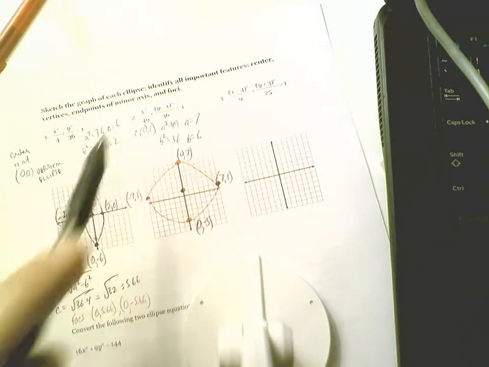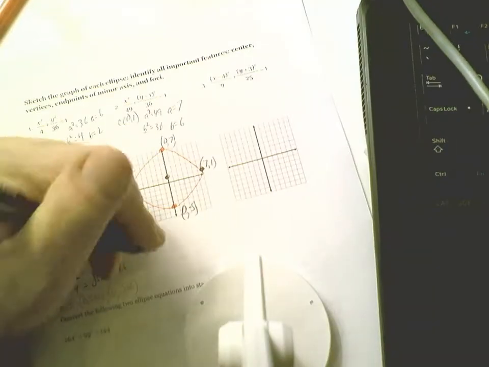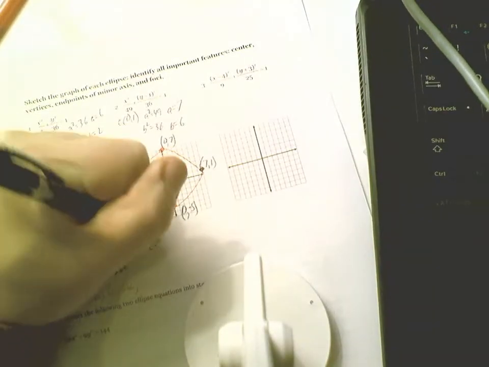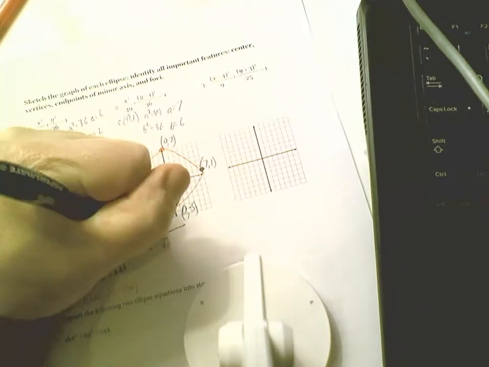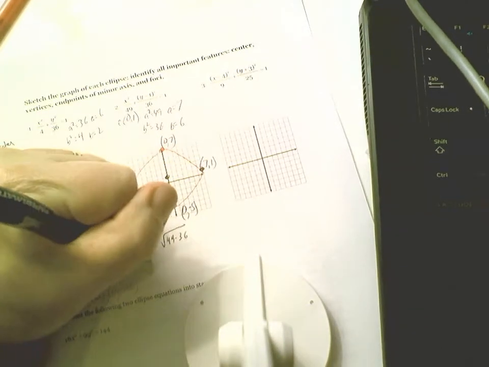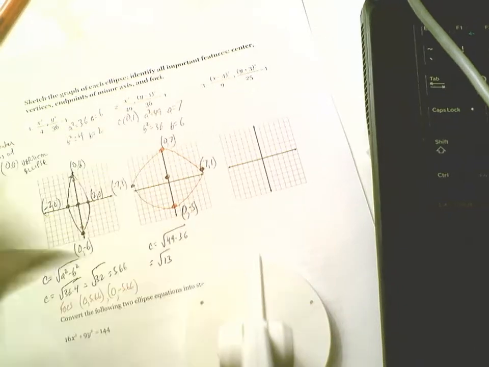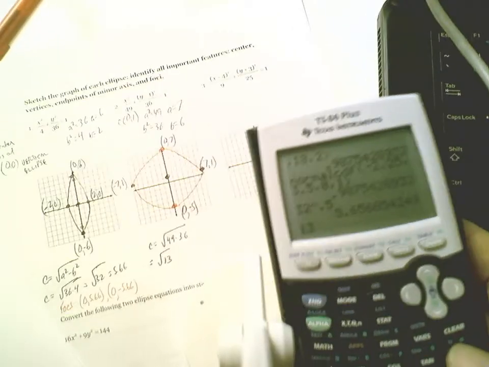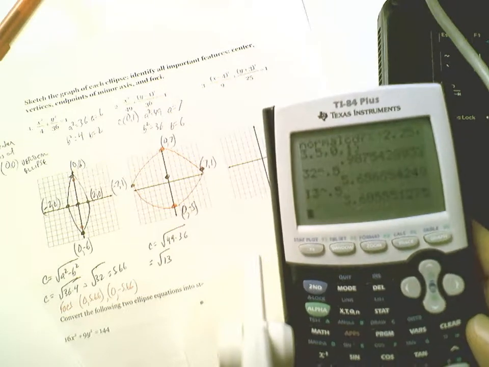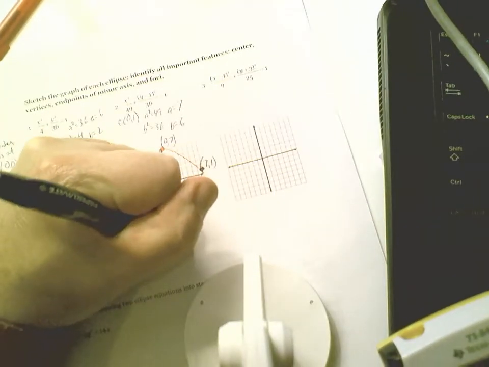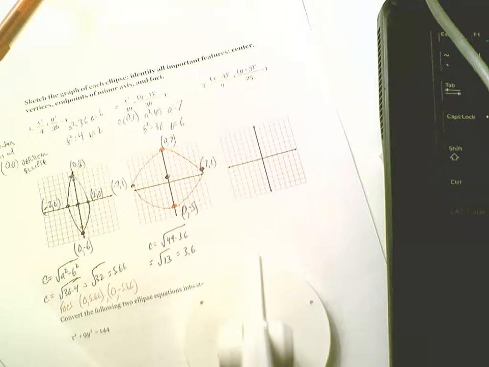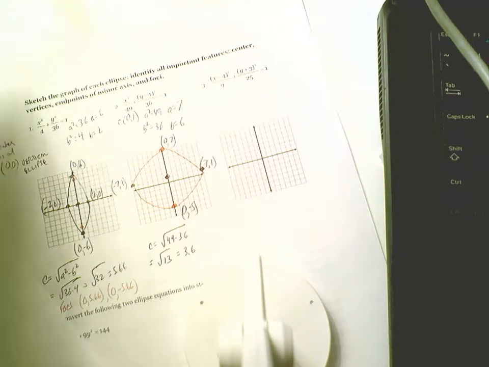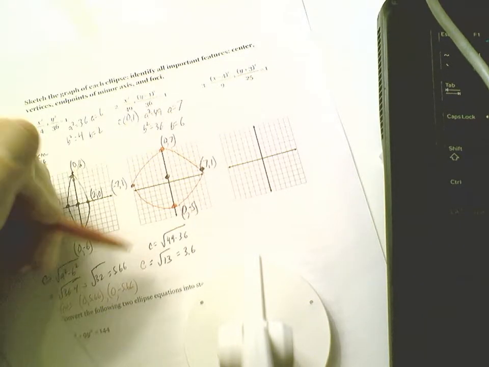I'm asked to identify my foci. Well, here we go again. C equals the square root of 49 minus 36 equals the square root of 13. If I go to my calculator real quick, 13, take it to the 0.5 power, and I get 3.6. So what's that tell me to do? C is equal to 3.6.